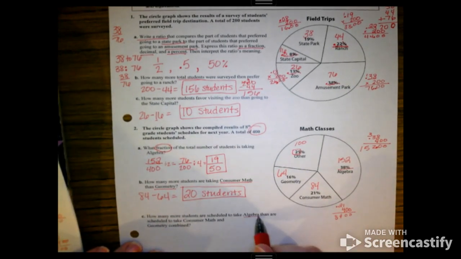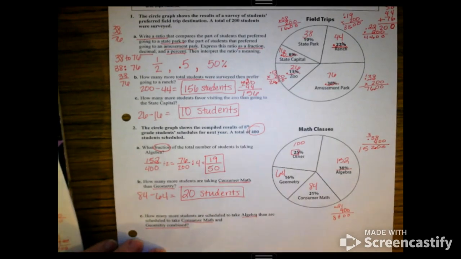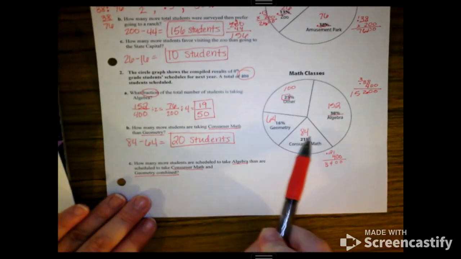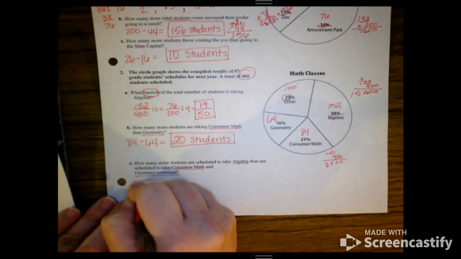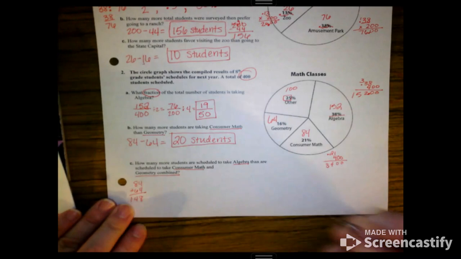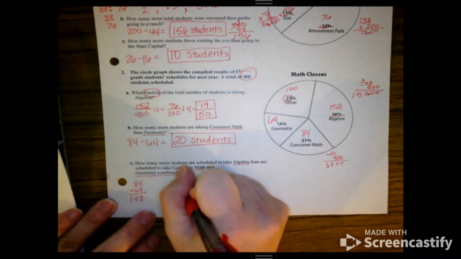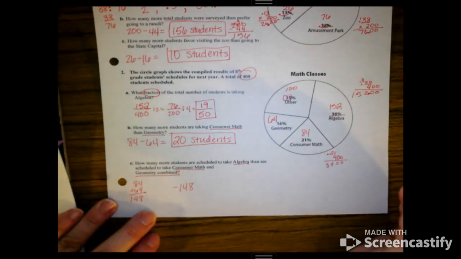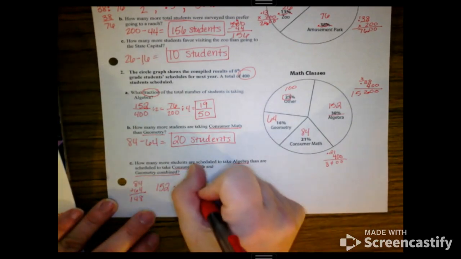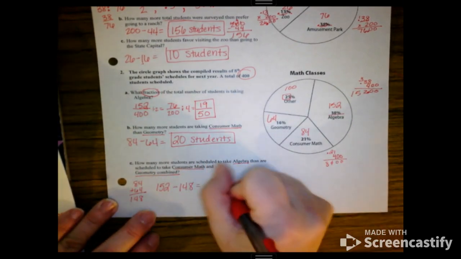Okay, how many more students are scheduled to take algebra than are scheduled to take consumer math and geometry combined? So what would I have to do first? 84 plus 64. Okay, I have to add up my consumer math and geometry. So 84 plus 64. I got 148. And then you have to subtract. What do I subtract that from? The algebra. So 152 minus 148. 4. How'd you get 4?